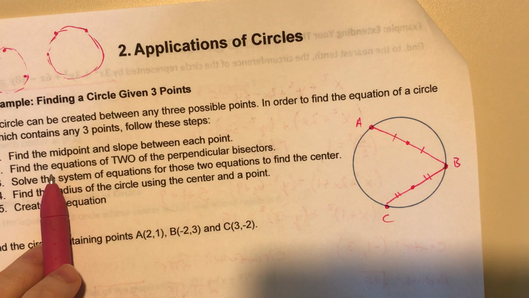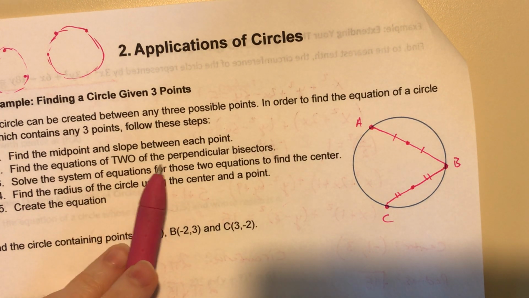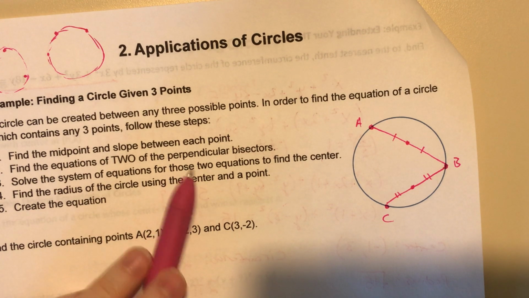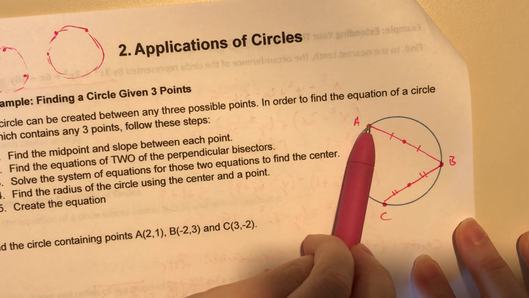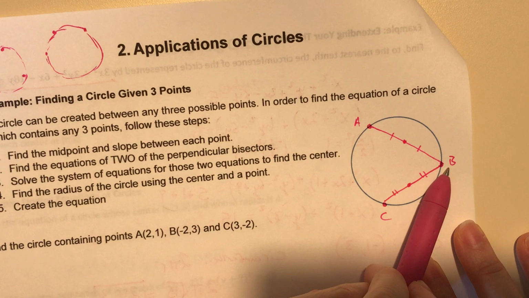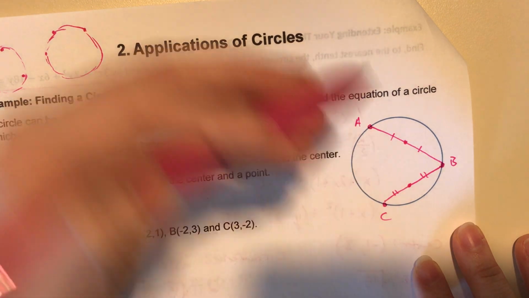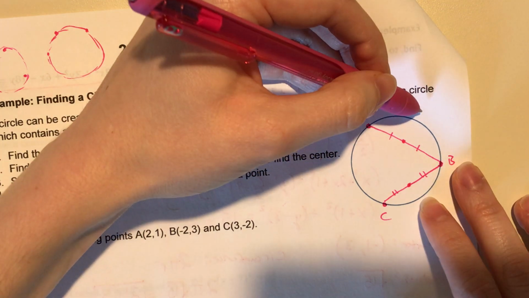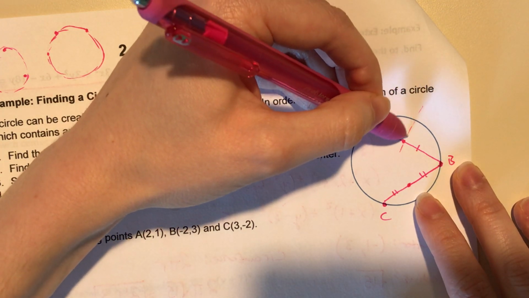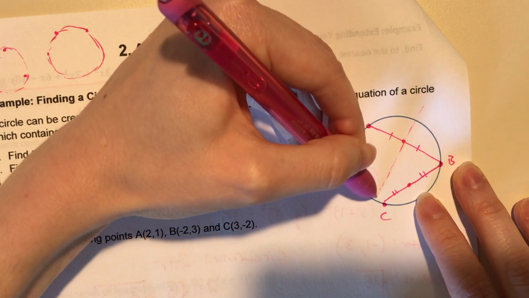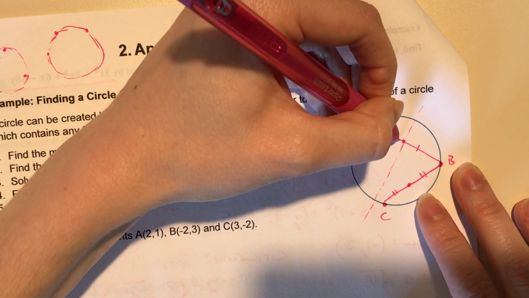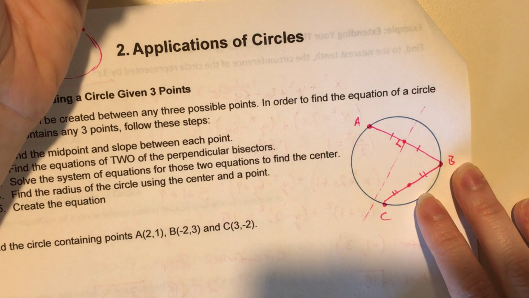Then we need to find the equations of 2 of the perpendicular bisectors. So we're looking at this segment AB, and I want to find the perpendicular bisector of AB. So I want to find the line that goes through AB, through the midpoint, in a perpendicular way. So here is perpendicular, it makes a right angle.